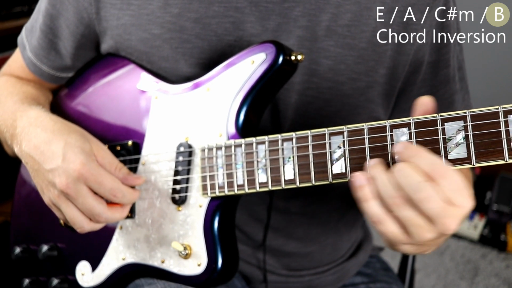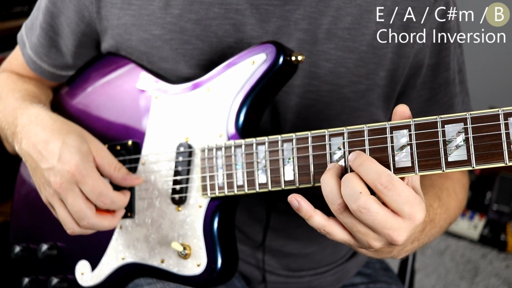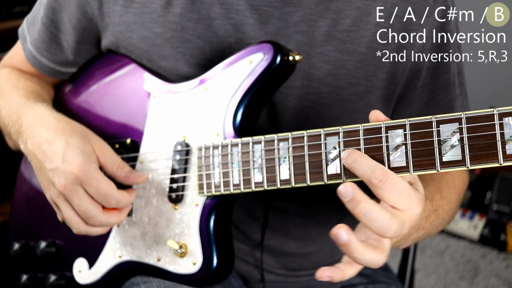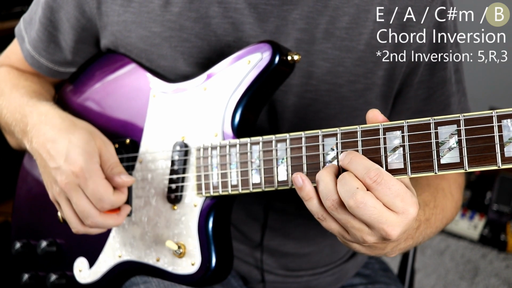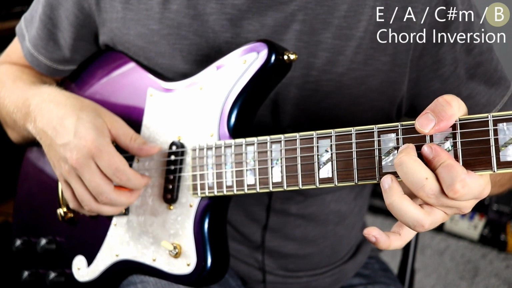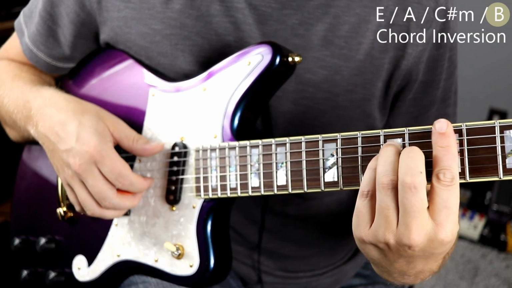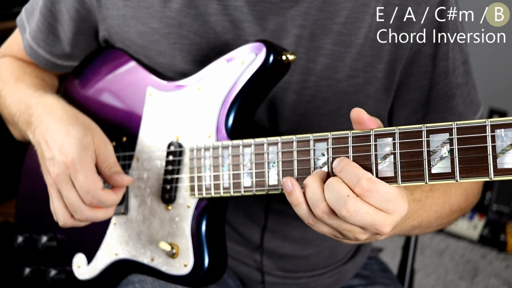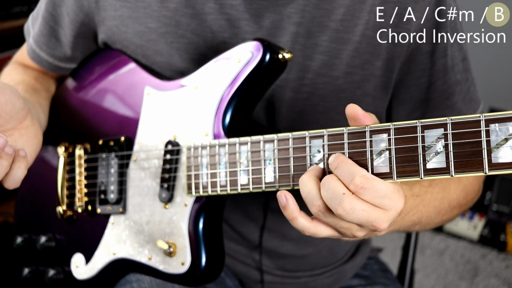What we're going to do is this is going to be an inversion. We have B, D sharp, and F sharp. So again, this is a first inversion chord because we're taking the third of the chord and putting it as our root. So we're going to go from B in this style, which is really just your E form chord, up to your high D form chord.